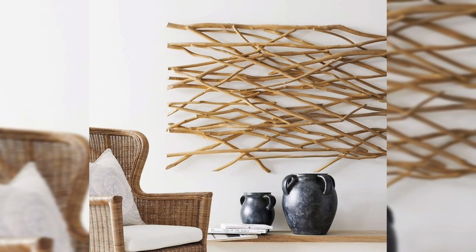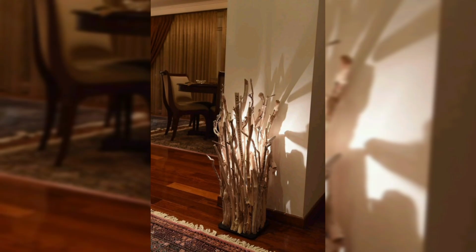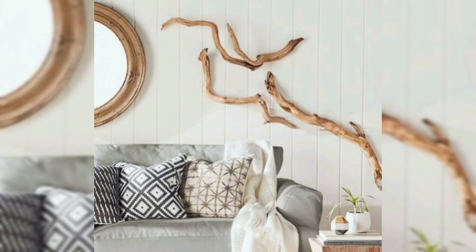Backyard board, string lights on craftwood branches, and fixed lights with a bit of warm glow. Learn how craftwood can become an art branch with pin lights.